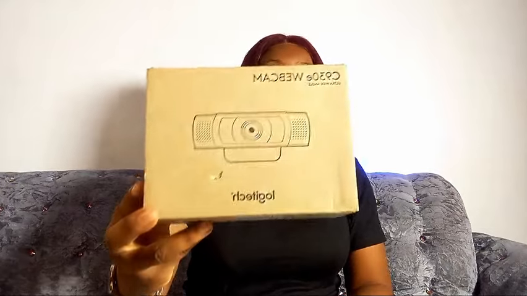Alright, it is a webcam. You can see it is a webcam. It's a C30E webcam. Alright, so that is it. It's a Logitech webcam. You can see it.